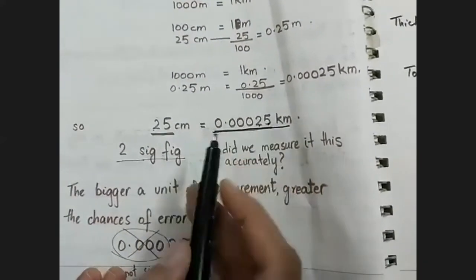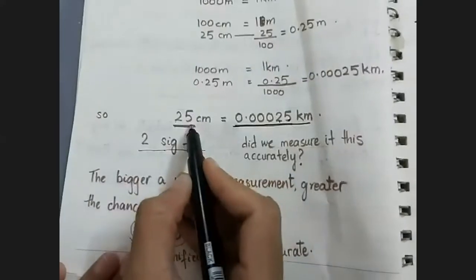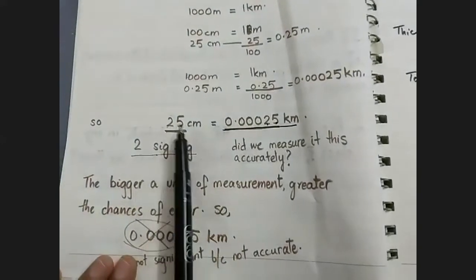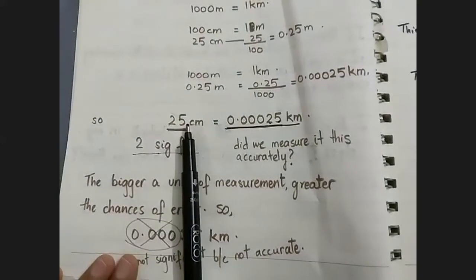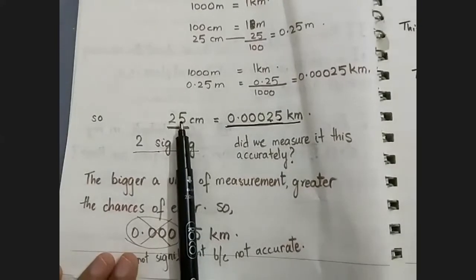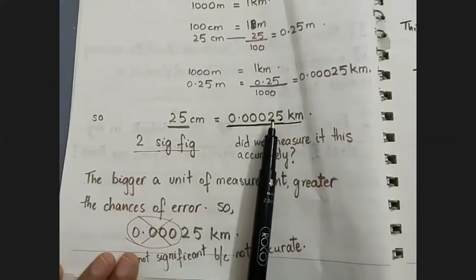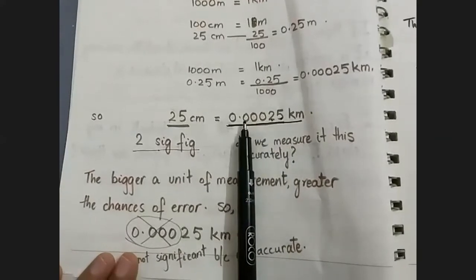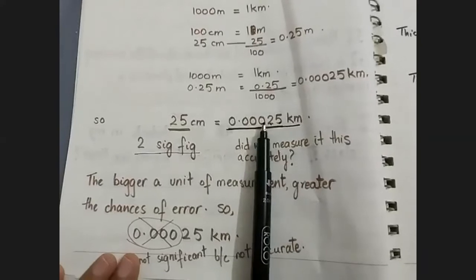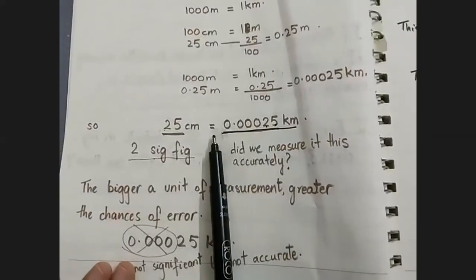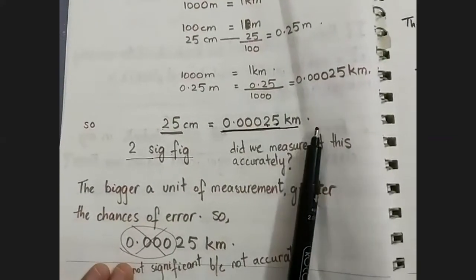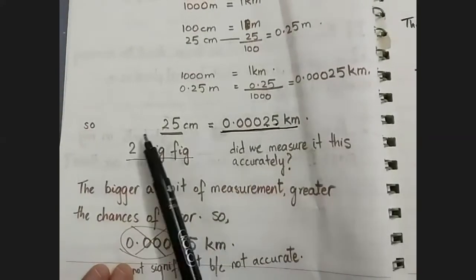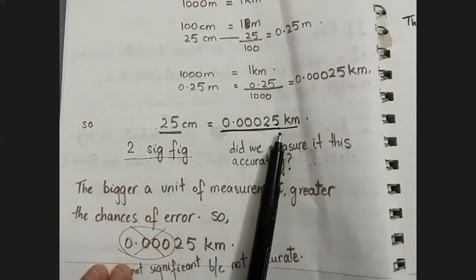Can you see that this has no decimal at all? Absence of decimal means it is less accurate. I mean, the accuracy level of 25 centimeters is less. And look at the decimal places here. How many decimal places are these? 1, 2, 3, 4, 5. 5 decimal places. So do you think that we measured this with so much accuracy? No, we did not get more accurate. We have just converted 25 centimeters into kilometers.